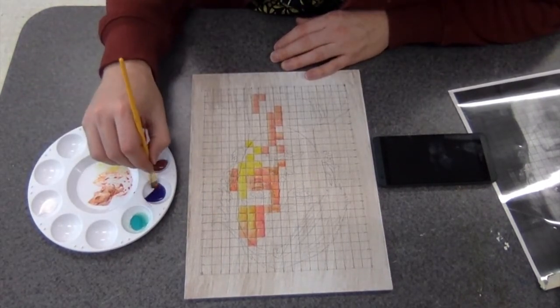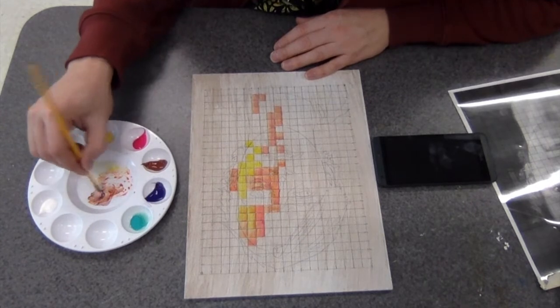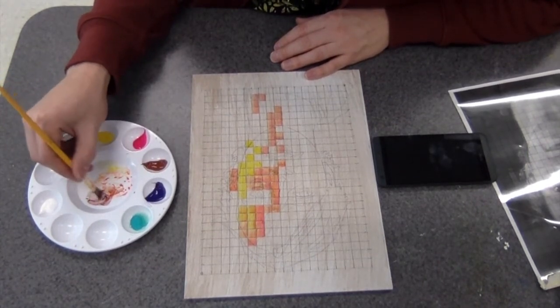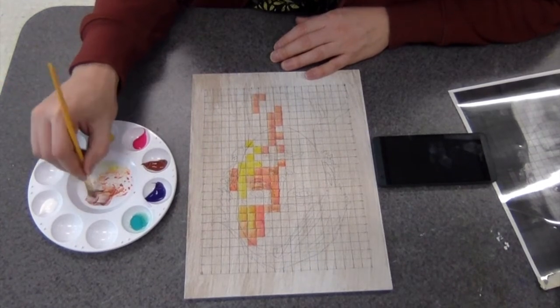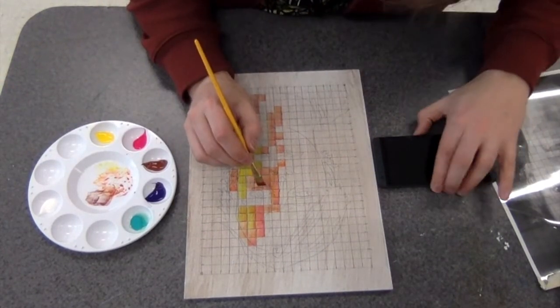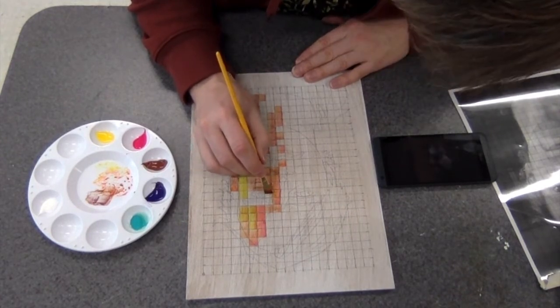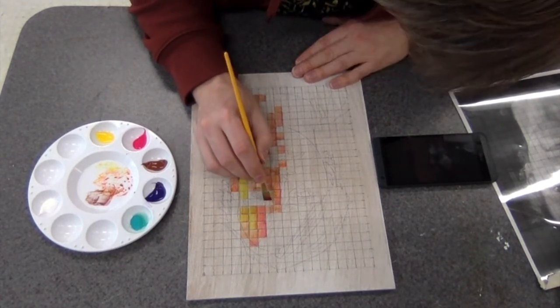I'm using a purple here to get my value down. Brown is actually a shade of orange. Orange and purple are across from each other on the color wheel, so that'll neutralize the color some, but it'll also bring the value down, which is what I'm looking for in some of these areas here.